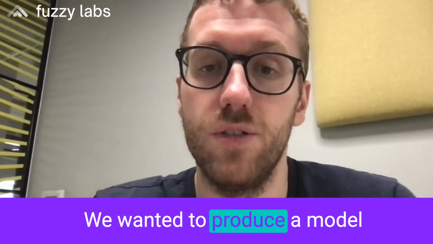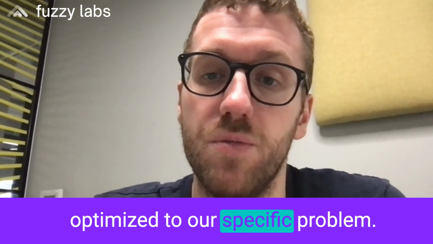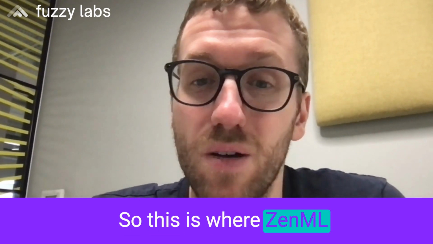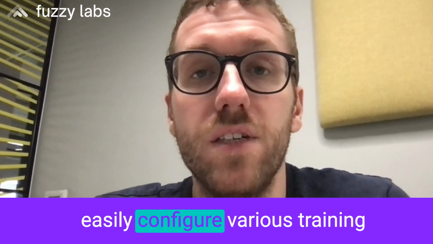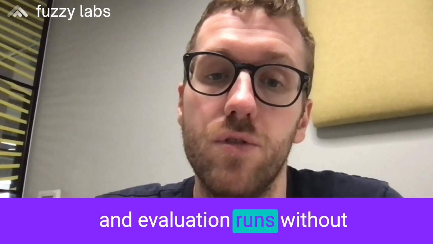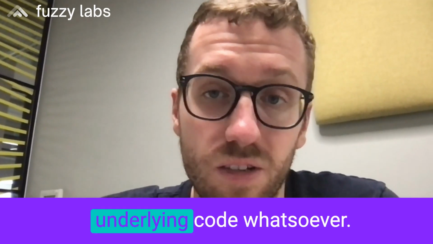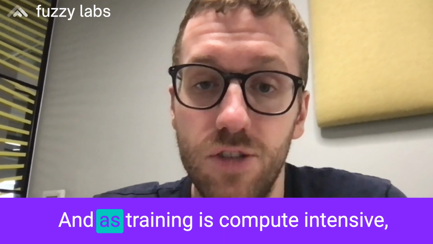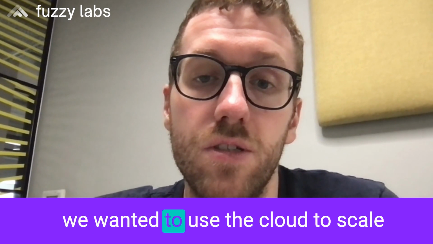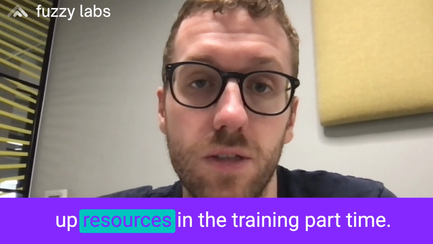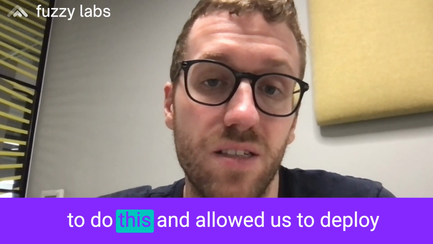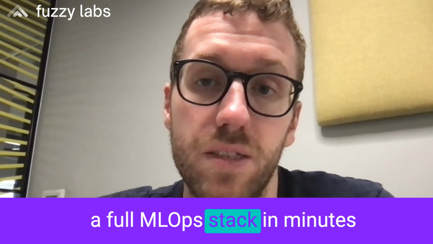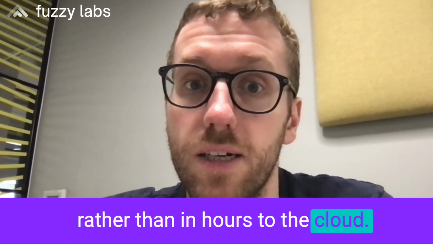We wanted to produce a model that performs well and is optimized to our specific problem. So this is where ZenML comes into its own. It allowed us to easily configure various training and evaluation runs without needing to modify any of the underlying code whatsoever. And as training is compute intensive, we wanted to use the cloud to scale up resources at training time. So ZenML stack recipes allowed us to deploy a full MLOps stack in minutes rather than in hours to the cloud.